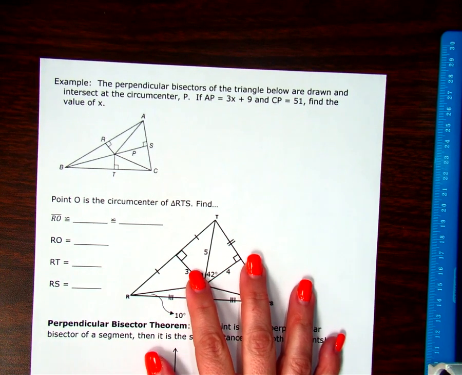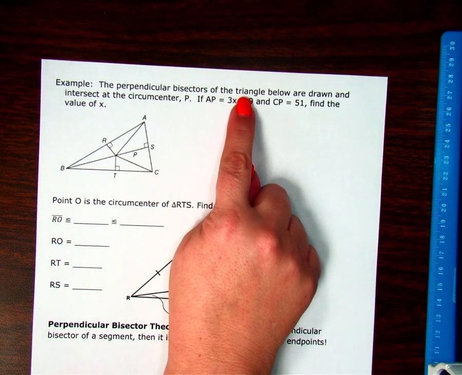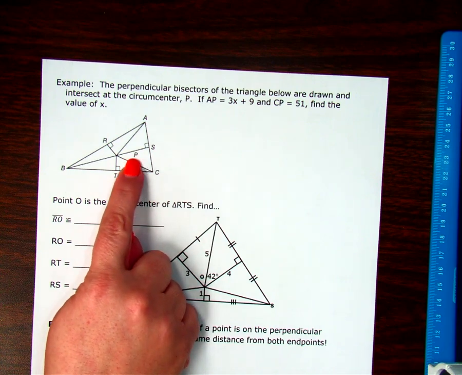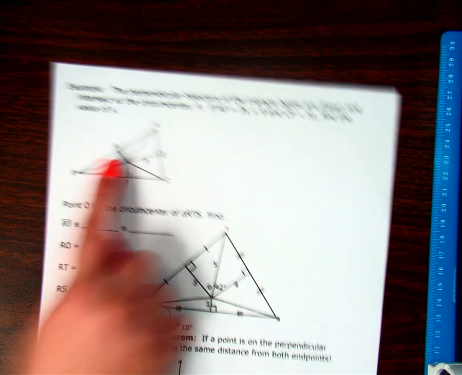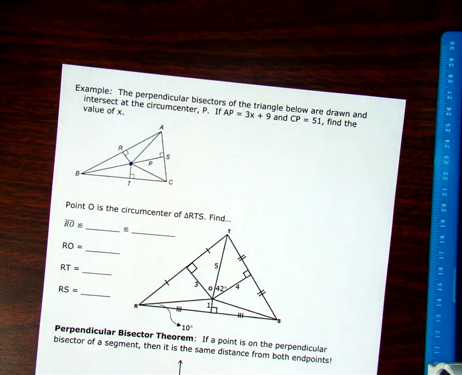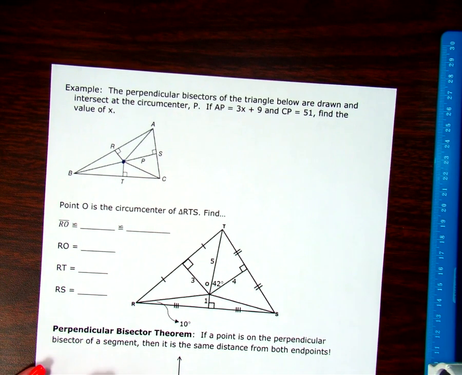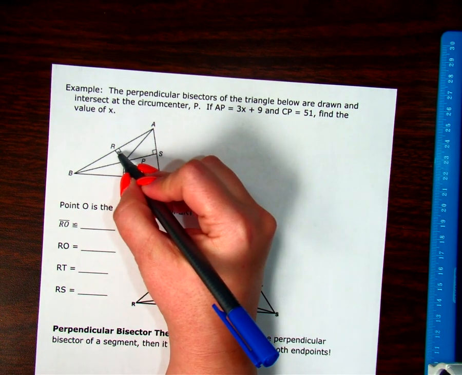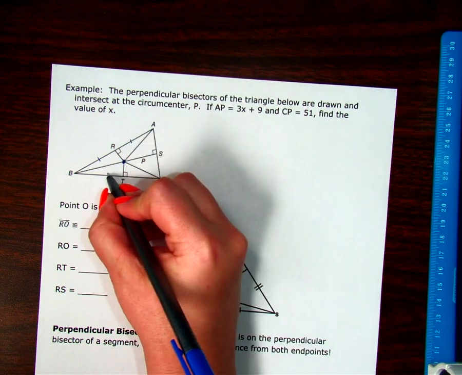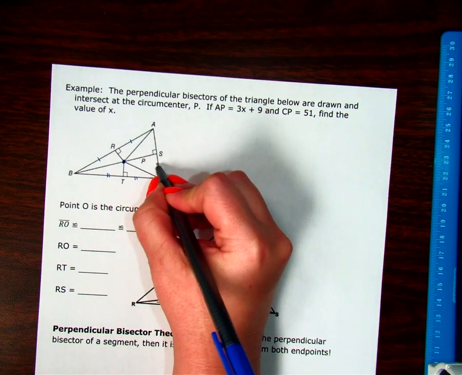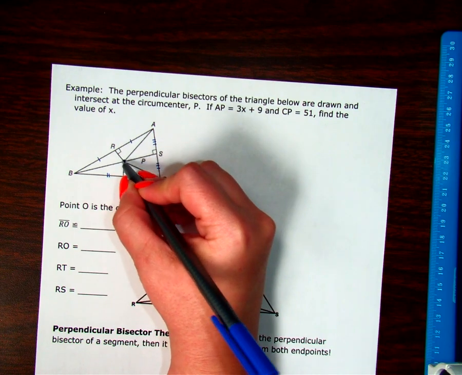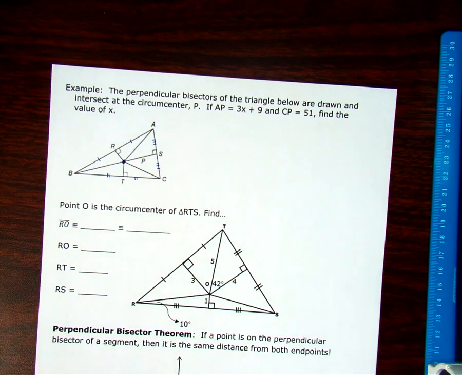Okay? So my perpendicular bisectors of the triangle here below are drawn and intersect at the circumcenter P. And it's kind of hard to tell, but P is this circumcenter right here. So this is my circumcenter. It says my perpendicular bisectors are drawn, so that means I see where I have my perpendiculars. That means it's dividing these segments into equal pieces. And then here, because these are my perpendicular bisectors, the one that comes from the 90.